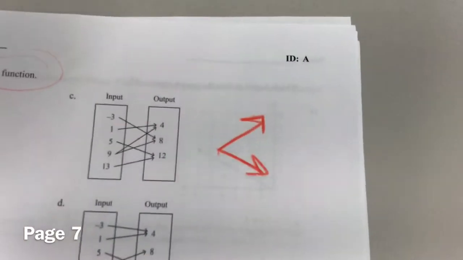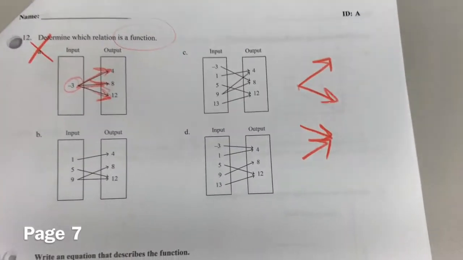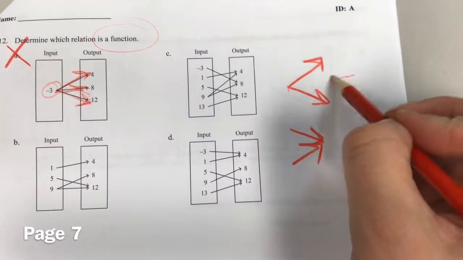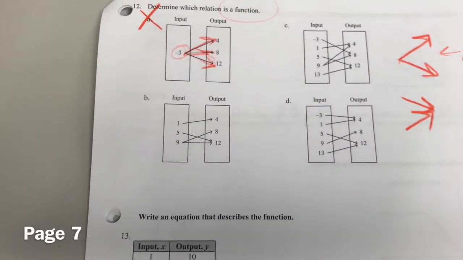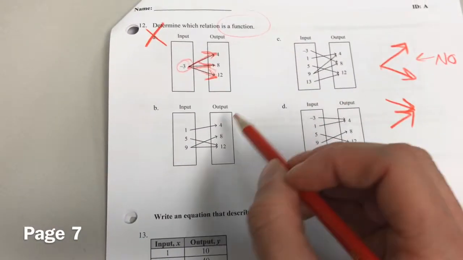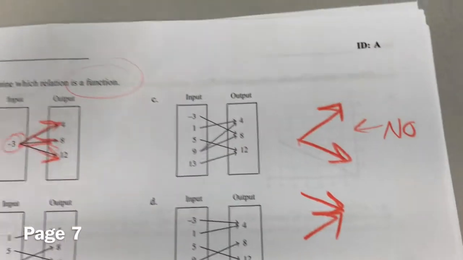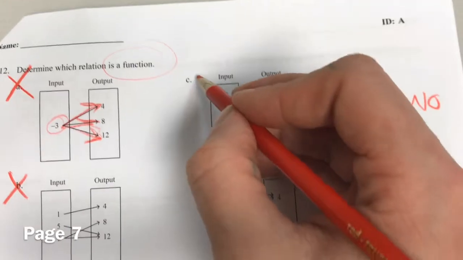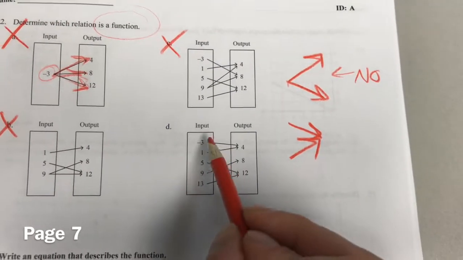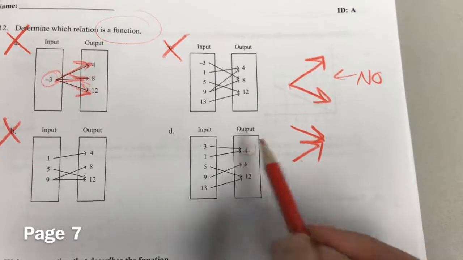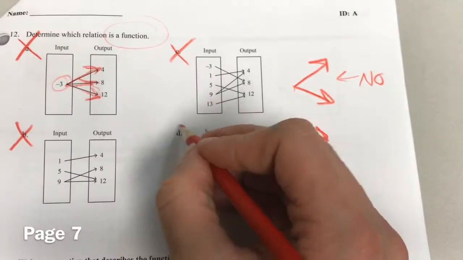Now, you're allowed to have the opposite, that's okay, but you just can't have that. Looking at this, B has one of those problems: 9 is used twice, so that's a no. Looking at C, 9 is used twice, so that's a no. And D, negative 3 goes to 4, 1 goes to 4, that's okay. 5 goes to 12, 9 goes to 8, 13 goes to 12, that's okay.